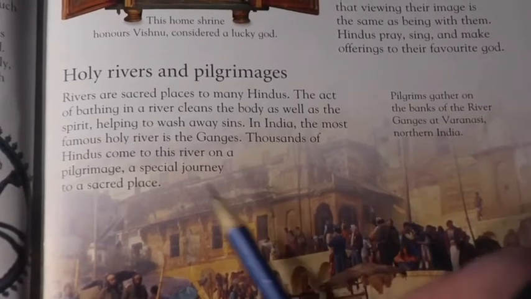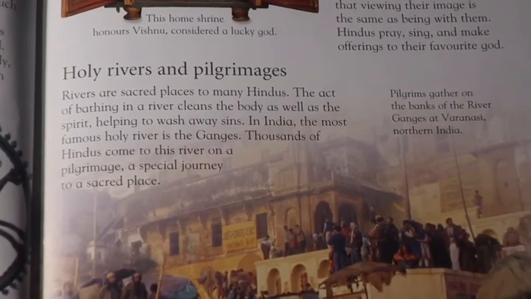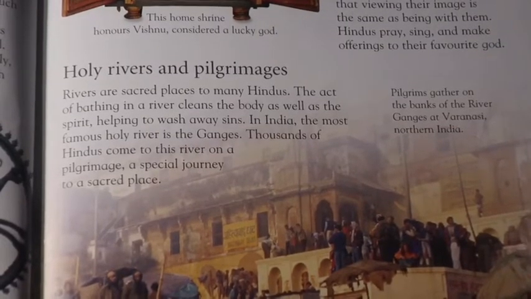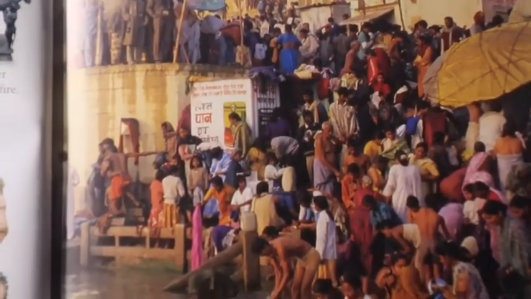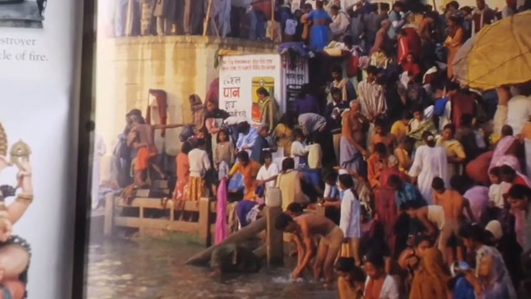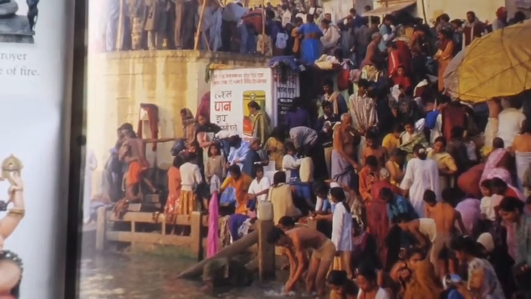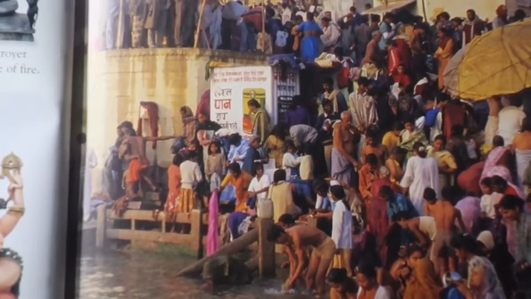In India, the most famous holy river is the Ganges, and here you can see thousands of Hindus coming to the river, making a pilgrimage to get to the Ganges. Here you can see people going into the Ganges. They gather along the banks of the Ganges to cleanse themselves.